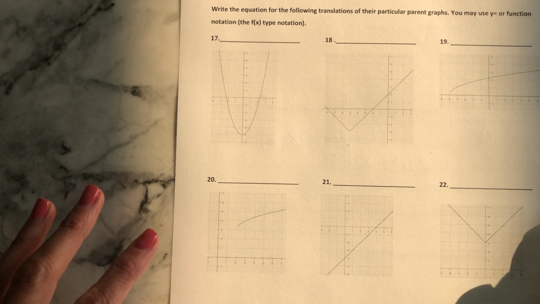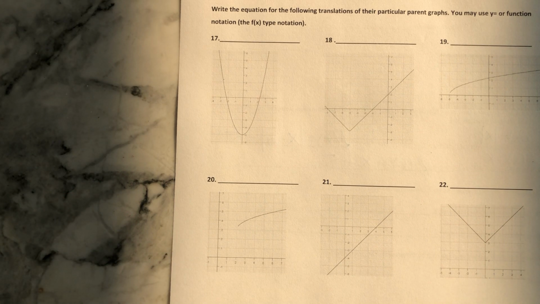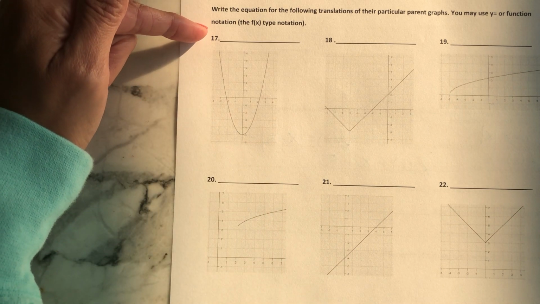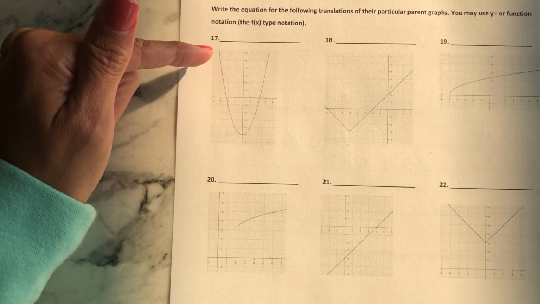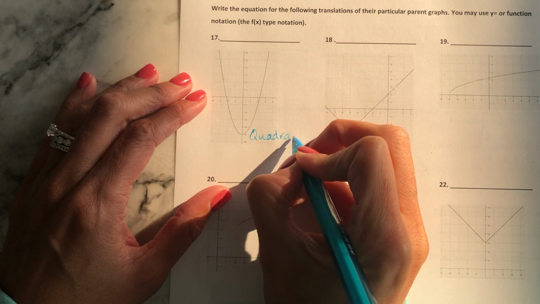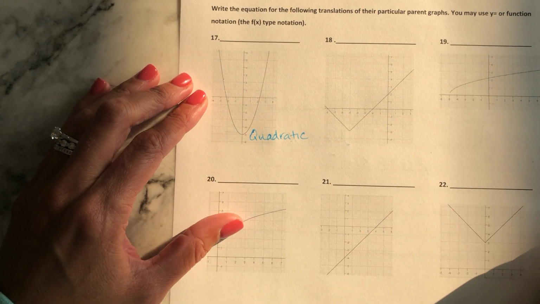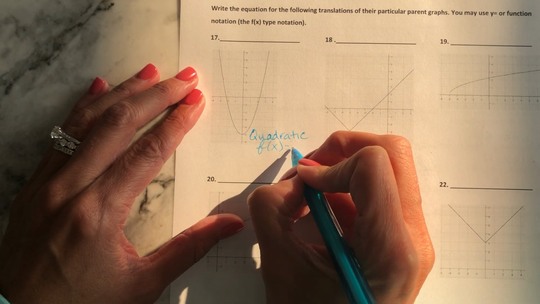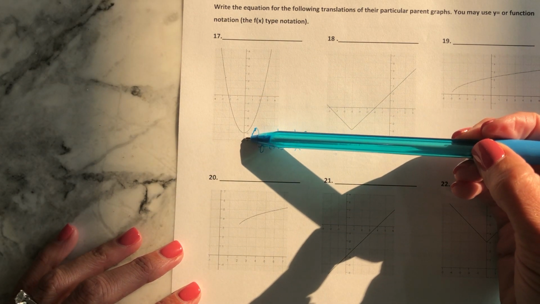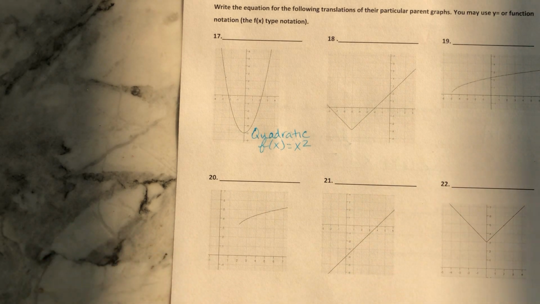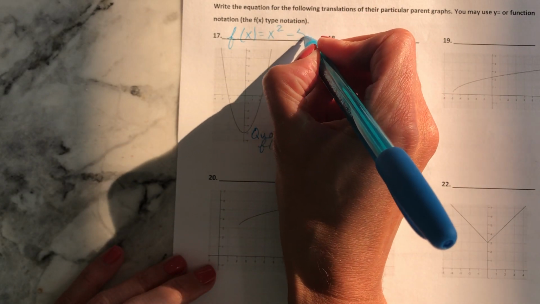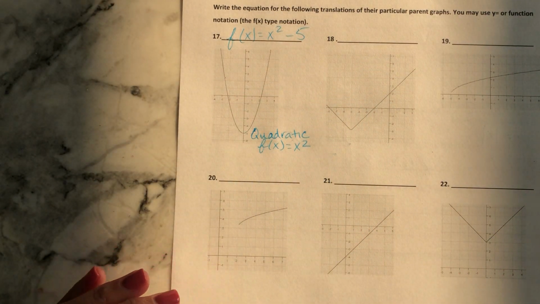Then let's just go to the back side here. Let's look at 17. We'll do that one together. You're given the graph, you have to write the equation. I notice that this is a parabola, it's that U shape, so that makes it a quadratic. So I know my parent function equation is going to be f of x equals x squared. And then I see that the graph has been shifted down 5 units. So I put that all together and I get f of x equals x squared minus 5. Minus 5 because it moved down.